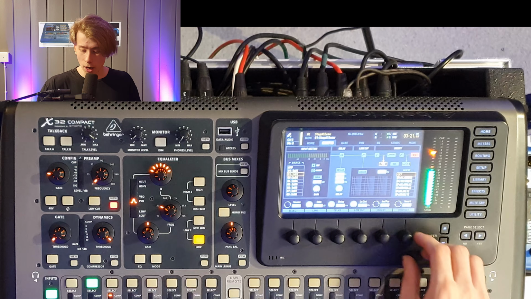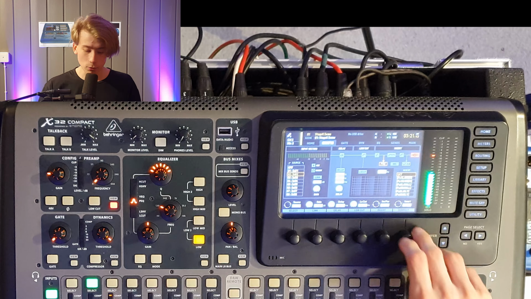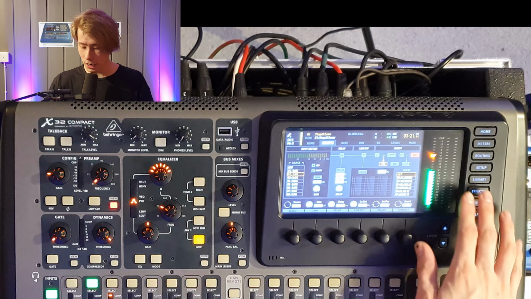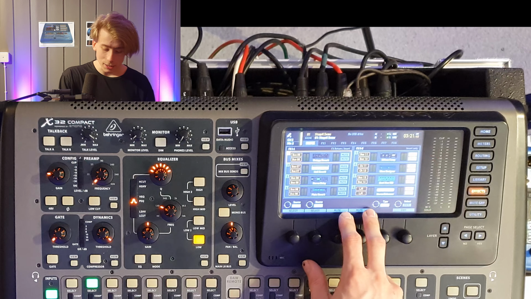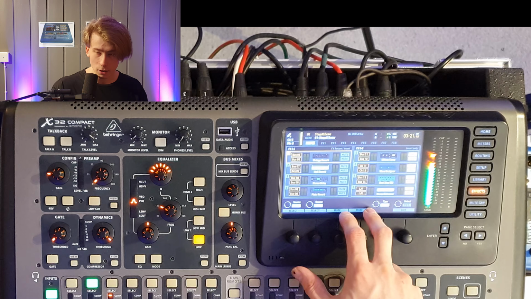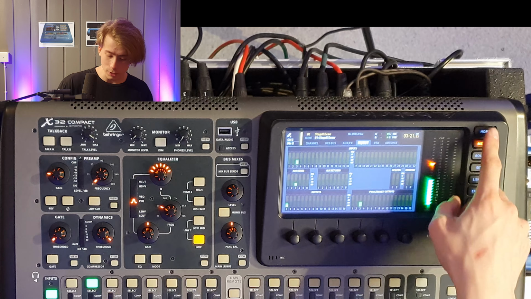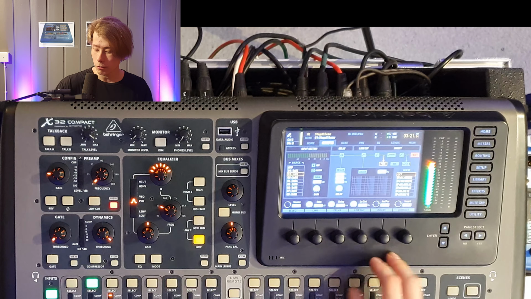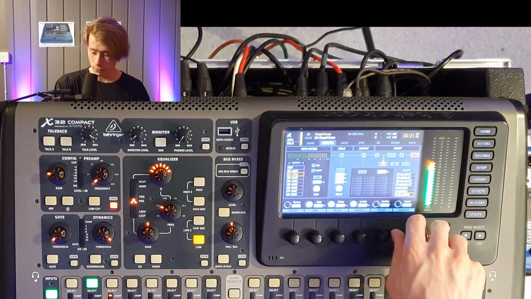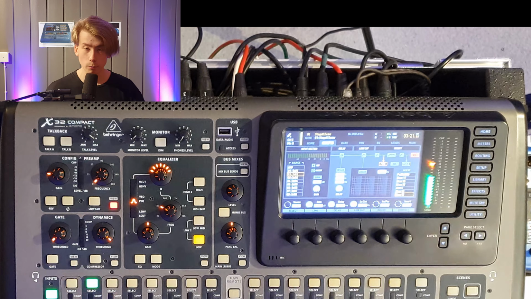Now, most of the time, ideally, you would select your inserts for your channels through your actual effects tab, because that lets you select specific channels, whilst the insert that you get on your config screen will only let you choose between the effects returns and your aux in on the back.